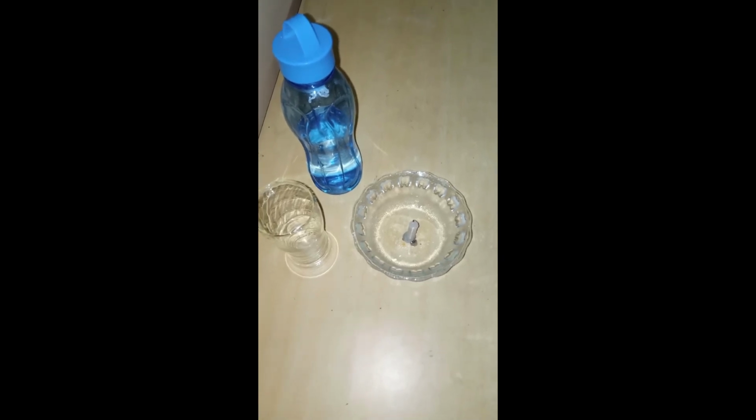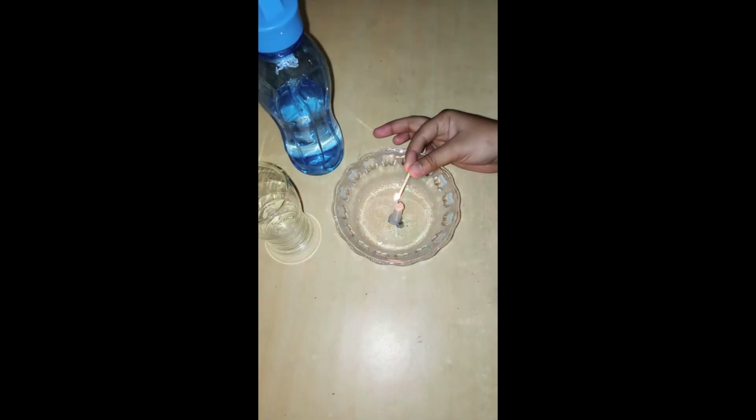Third experiment, which is based on an upside down glass of water. For this experiment you require a glass of water, a bowl and a candle. First put the candle into the bowl and then light it up. Make sure the size of the candle is smaller than the glass. Then gently pour water into it.